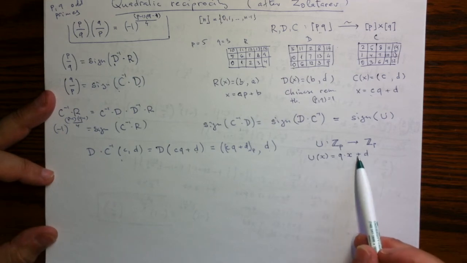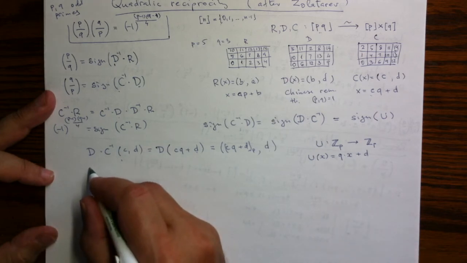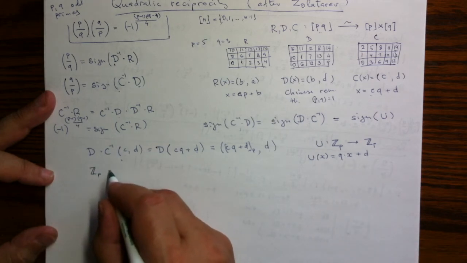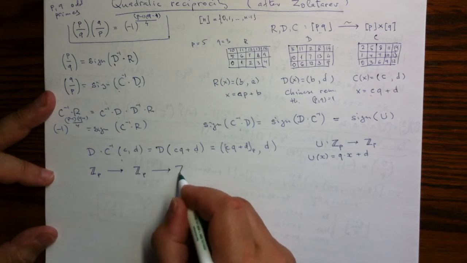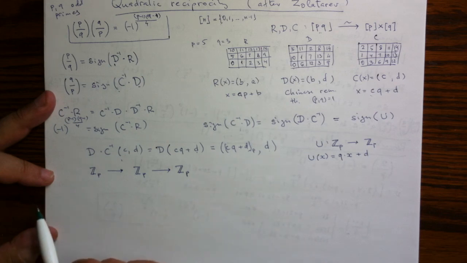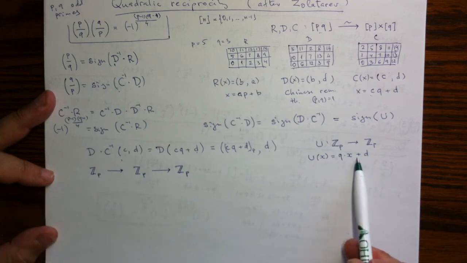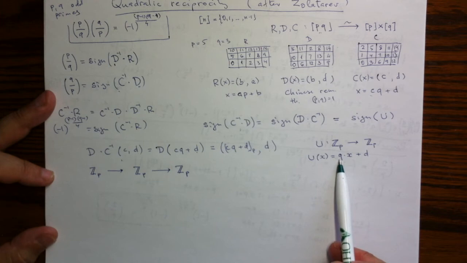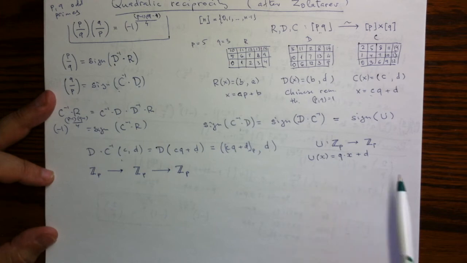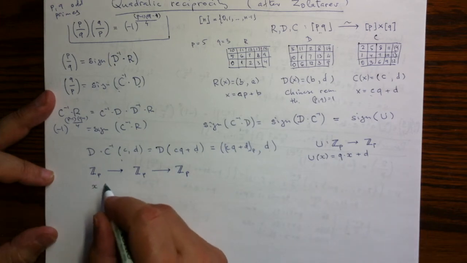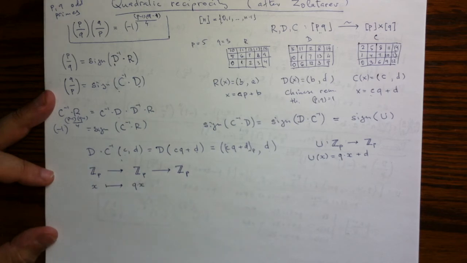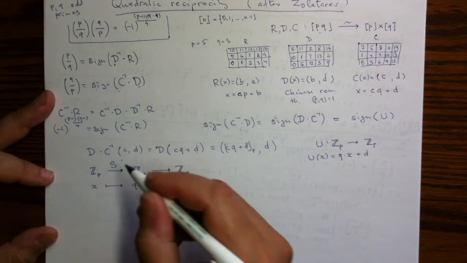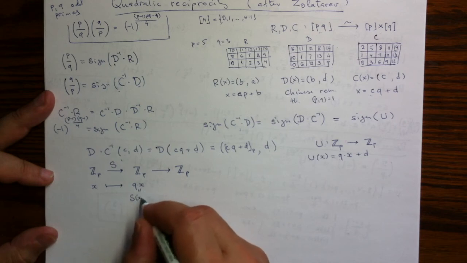Let's break this operation into two. So let's think of u as the composition of two operations, of two permutations. The first, just according to the formula, will scale our input by q. Let's take x and scale it by q, and call it s, so that will be s of x.